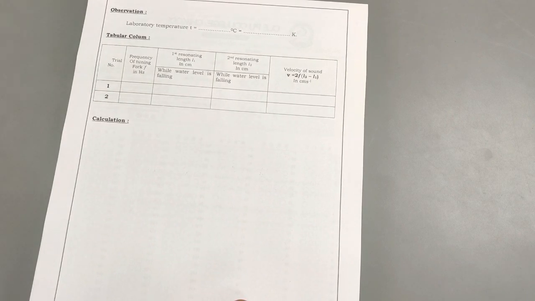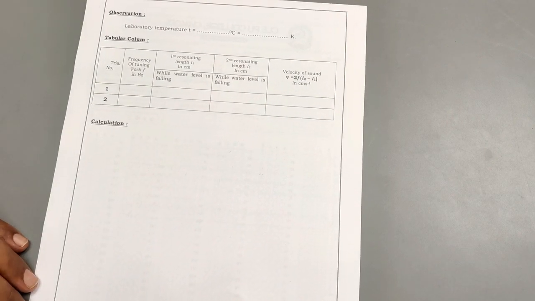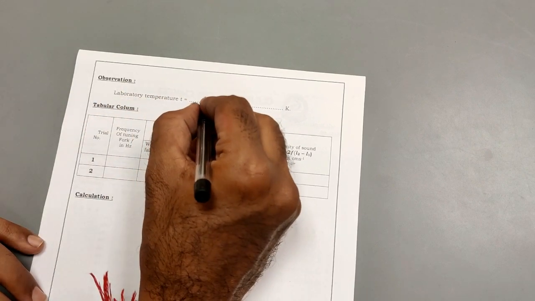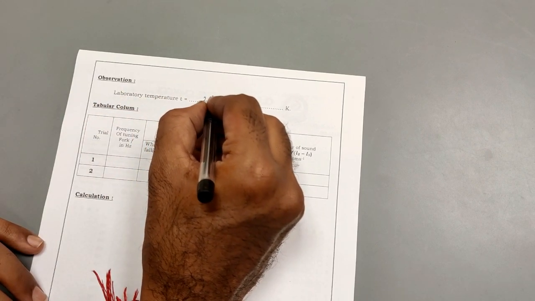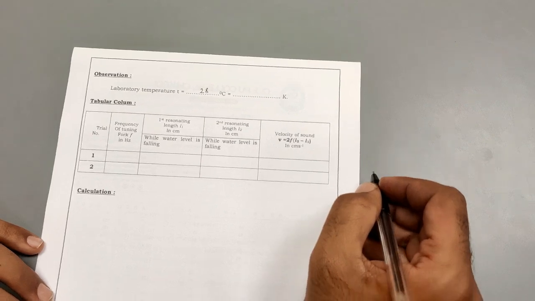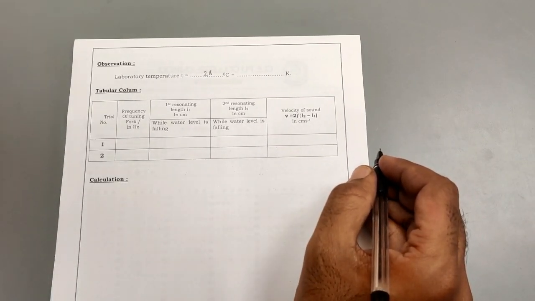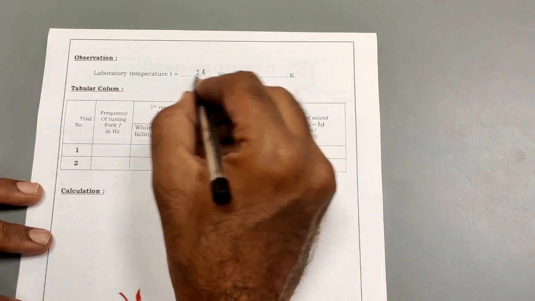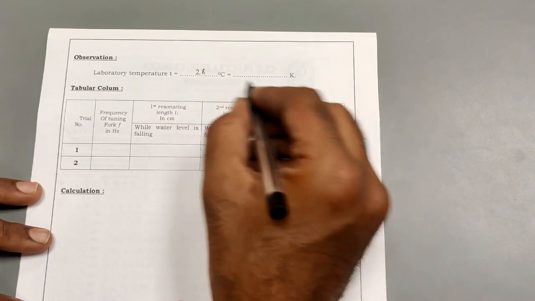Next, we'll see the observations and the tabular column. See, observations: first, the laboratory temperature. Presently the laboratory temperature here is 28 degrees Celsius. It is in degrees Celsius, and if you keep it in degrees Celsius as it is, there is no problem.